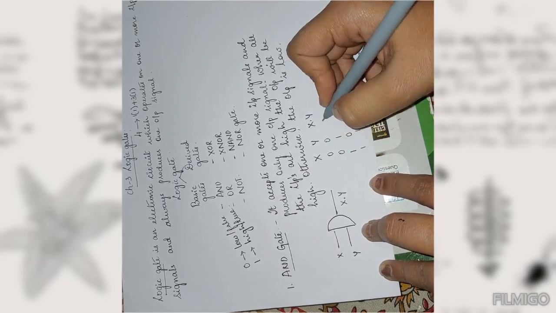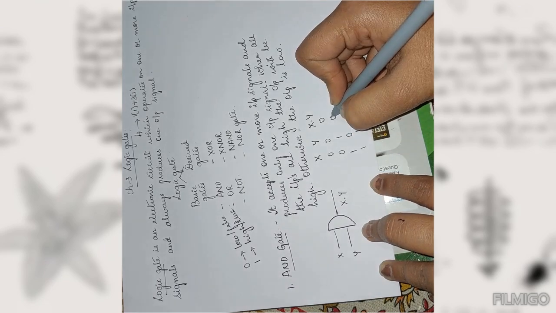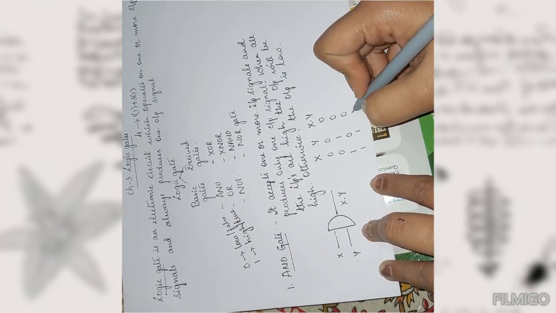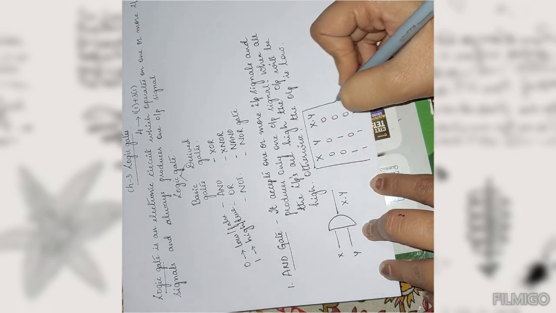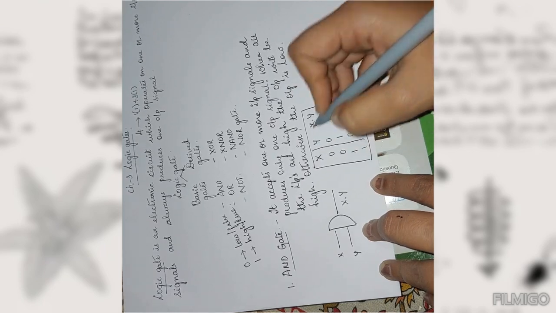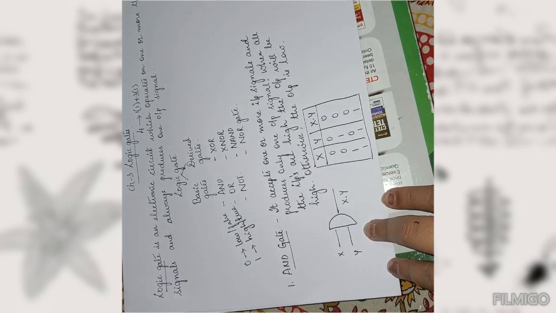So what is 0 into 0? 0. 0 into 1 is 0. 1 into 0 is 0. 1 into 1 is 1. So this is the truth table of AND gate when it has 2 input signals.